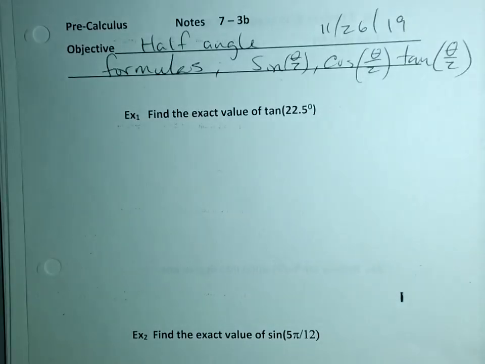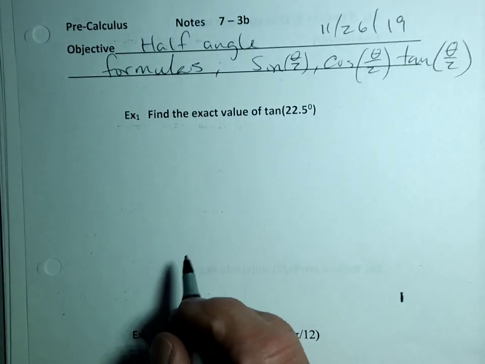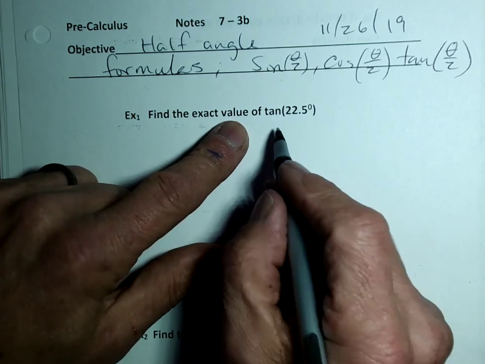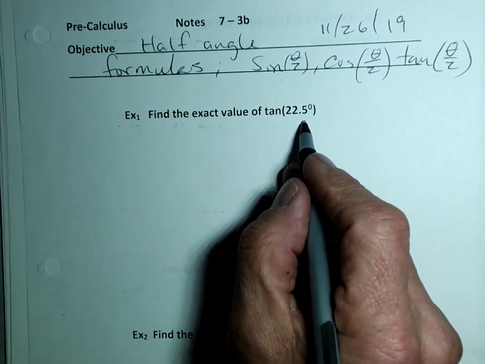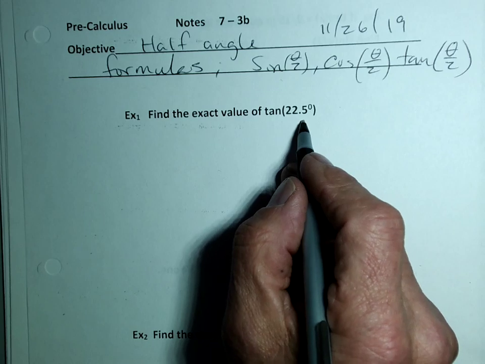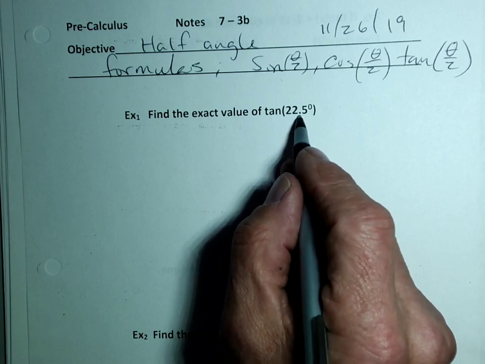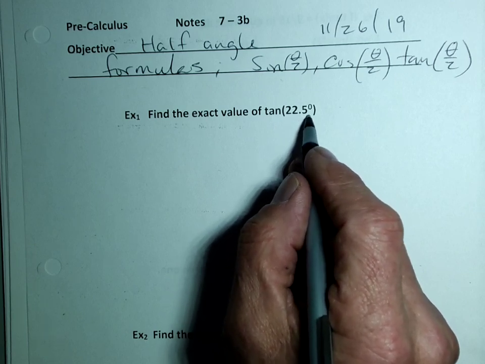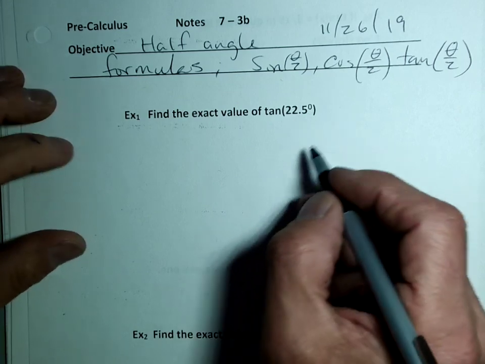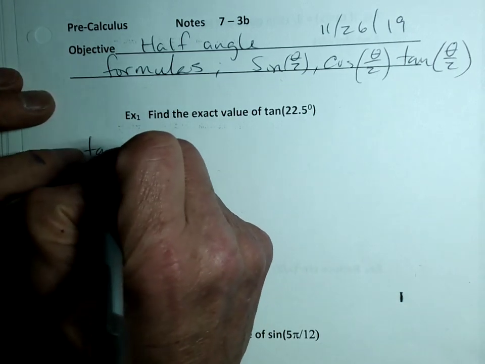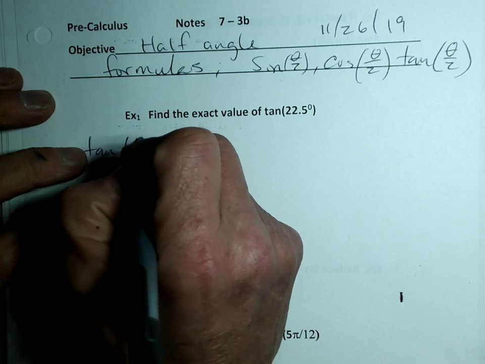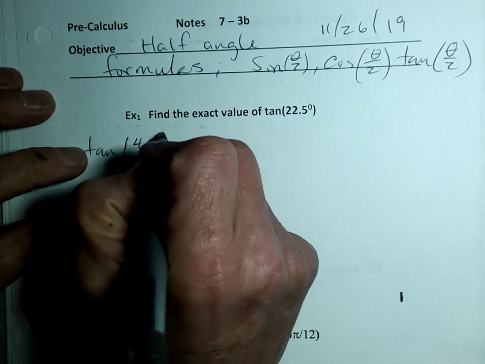Okay? So, example 1. It says find the exact value of tangent of 22.5. Okay, 22.5. That's half of what number? 45. That's okay, Zoe, you're taking half of this. But 22.5 is half of 45. So let me rewrite this. So let's write that as tangent of 45 degrees over 2.